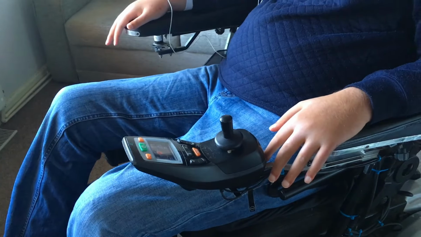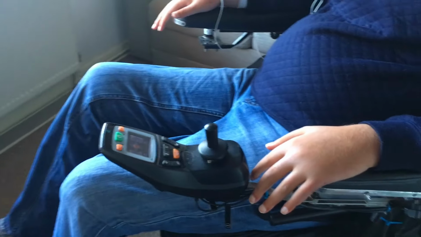So what we're looking at today is what's called the iPortal 2, a system that's been produced by Dynamics. They also produce a little box here, which is called the DX2, that helps me operate the wheelchair. If you will, it's the kind of brain of the wheelchair on the left-hand side.